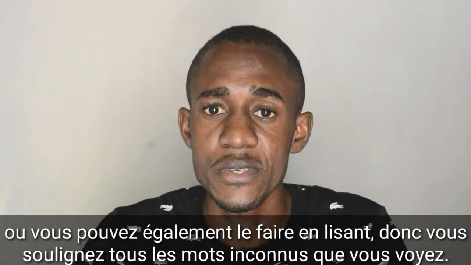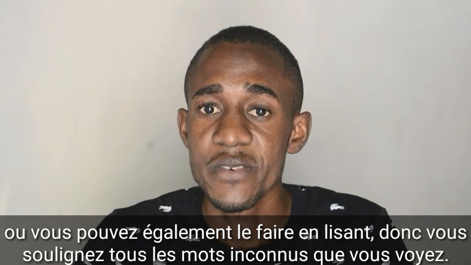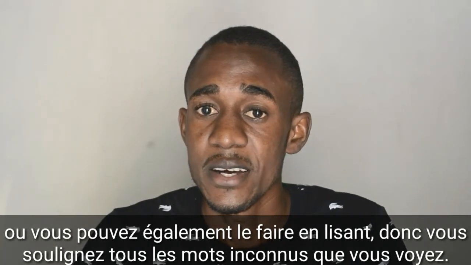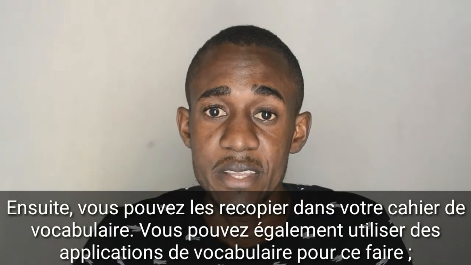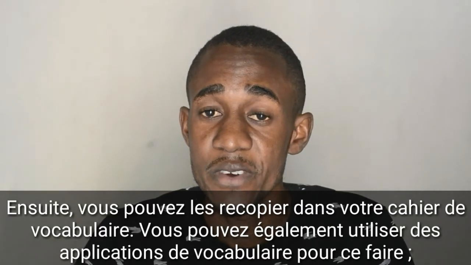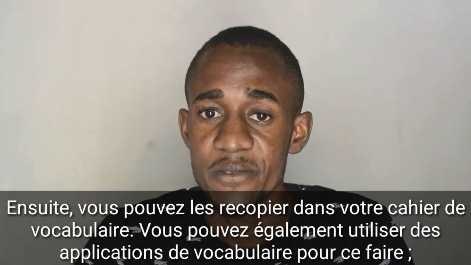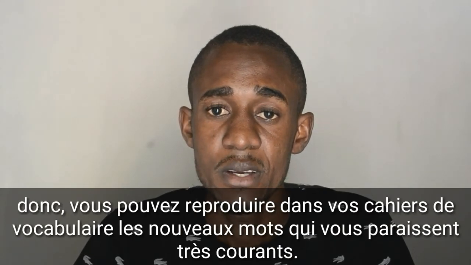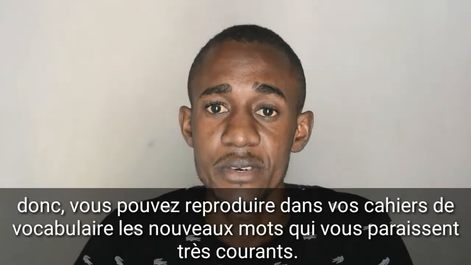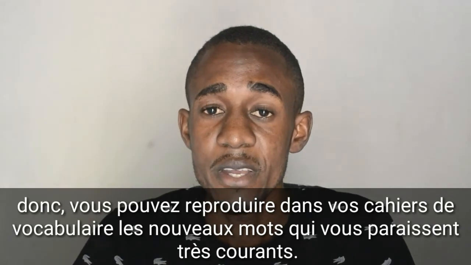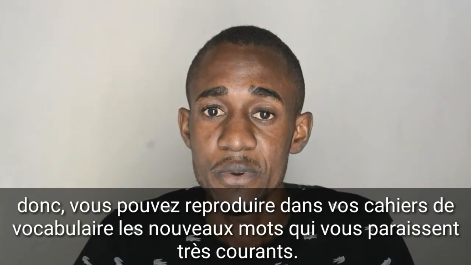Or you can also do so while reading. Every new word you see, you just underline it, and then you can write it down in your vocabulary notebook. Or you can also use some vocab apps for that. For the new words you see that are very common, you can just take them and put them in your vocabulary notebooks.